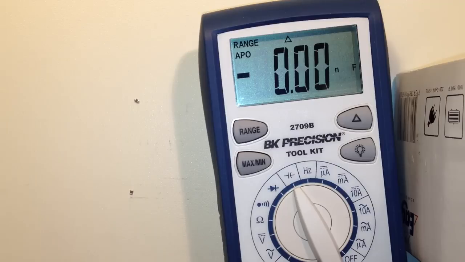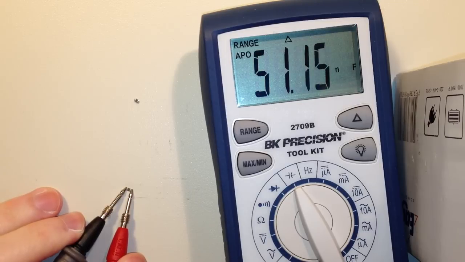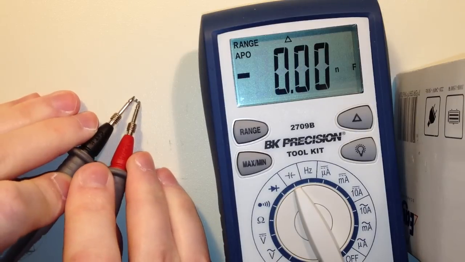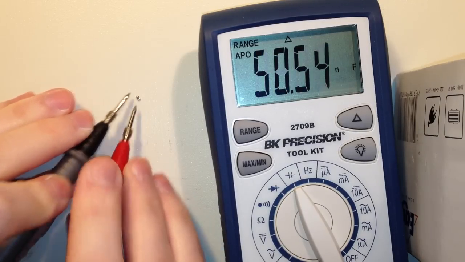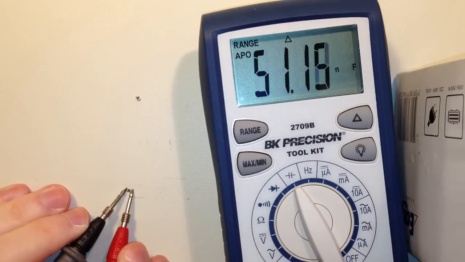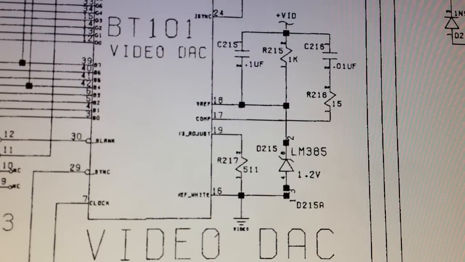This thing. And this is rated at 47 nanofarads, but when I measure it, it's about the same. Yeah, this thing should do the trick, I think. One thing that is kind of interesting is that this 50 nanofarads capacitor is not represented in the schematics.